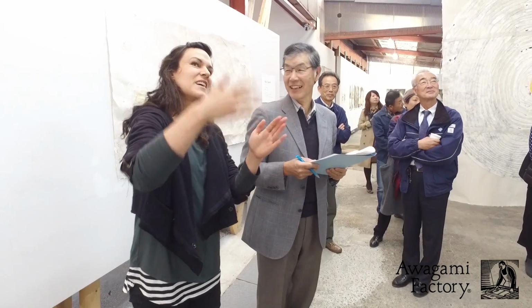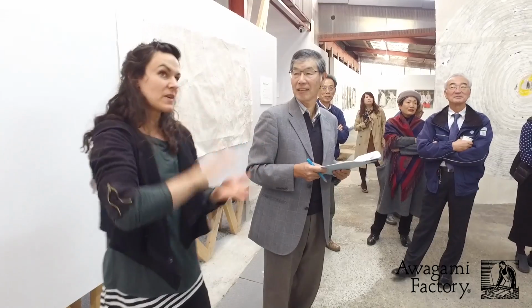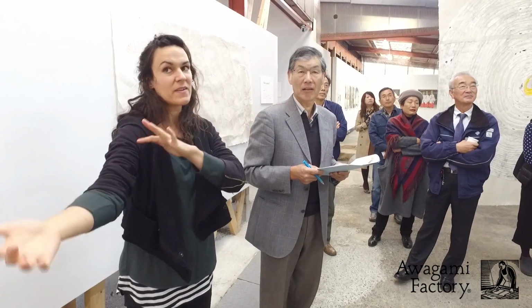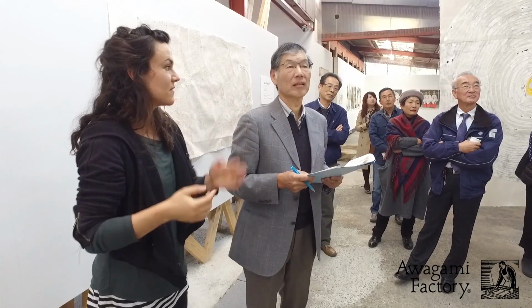So then also the next piece is indigo that was washed out, so I was interested in the juxtaposition as well, what they're like next to each other, washed out and not. Oh, this is washed out?